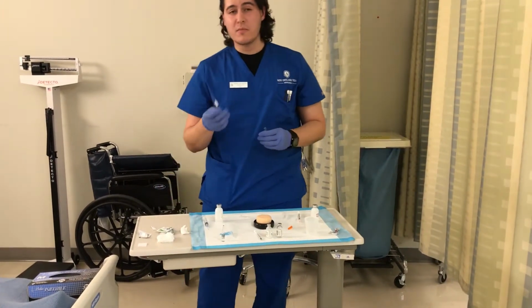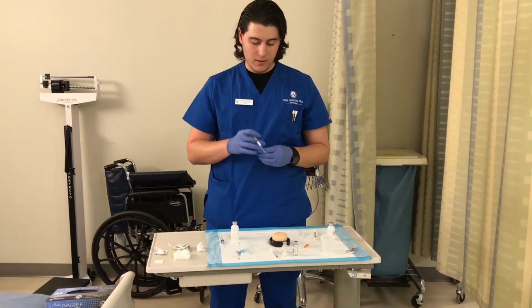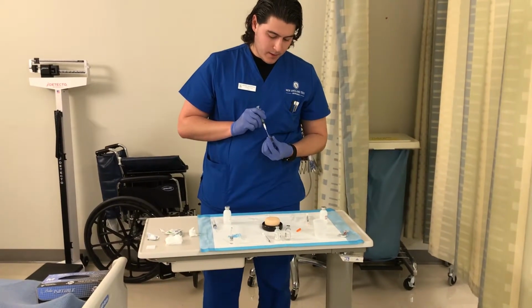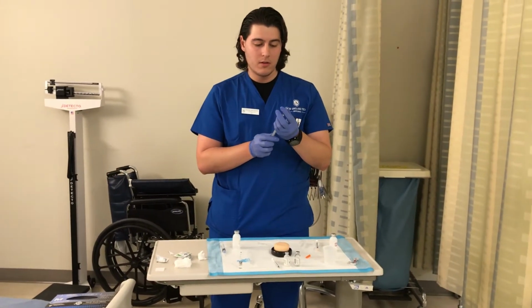So using the filter tip, this is important, especially because you don't want glass or anything in, so that's what the filter tip removes. Just going to put the filter tip in, turning it very carefully, not to break the pressure seal.